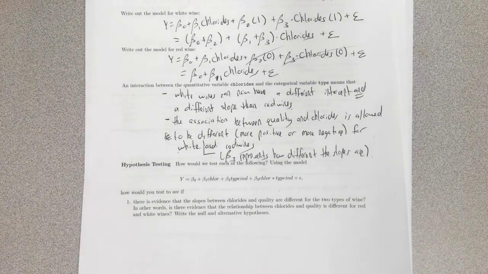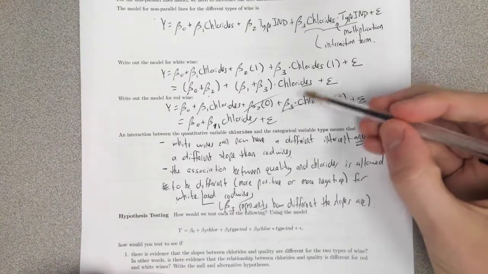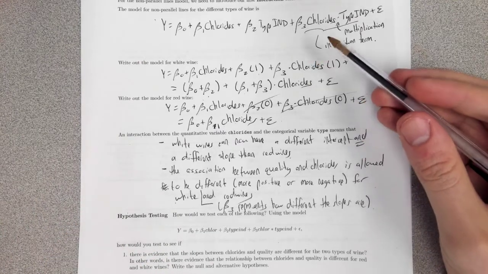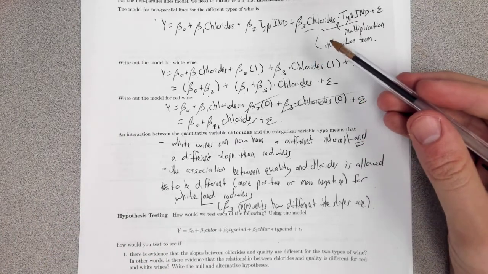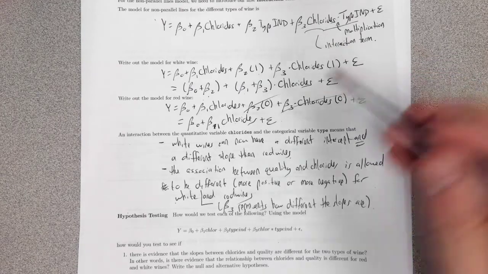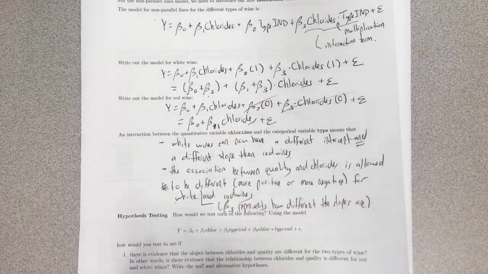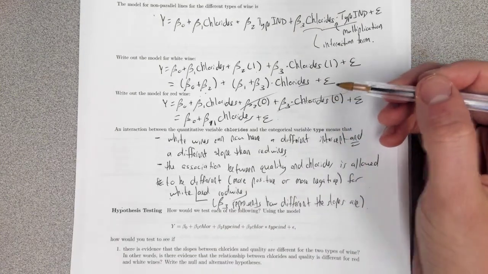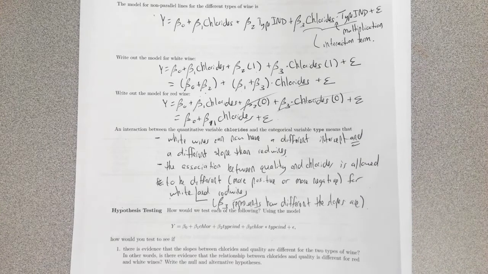All right, welcome back. So we're going to move on from these more theoretical models, talking about what these different population level coefficients mean. So what beta naught, beta 1, beta 2, beta 3 mean, we saw by writing out the models for each level of our categorical variable. Now we're going to translate that into interpretations of fitted coefficients.